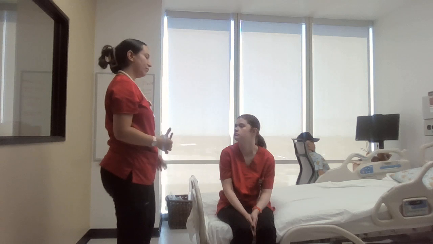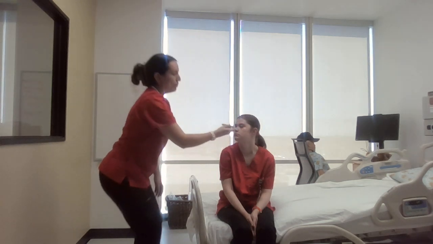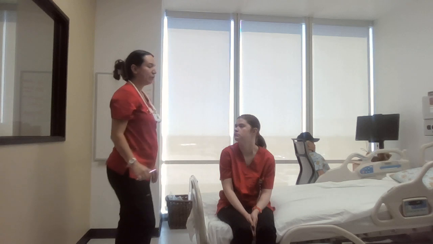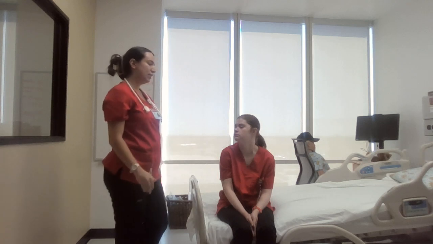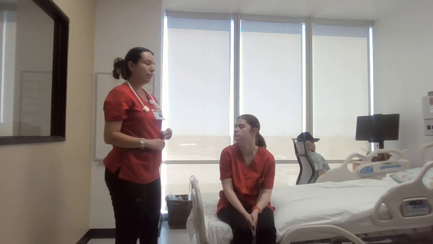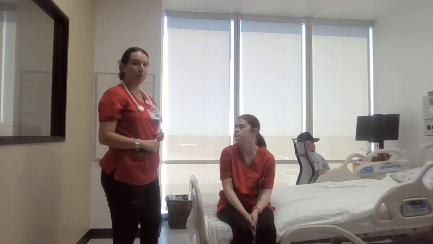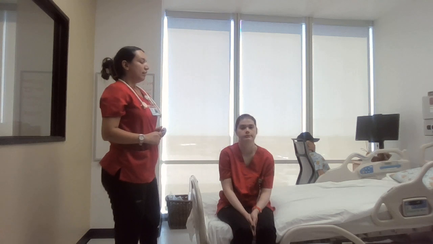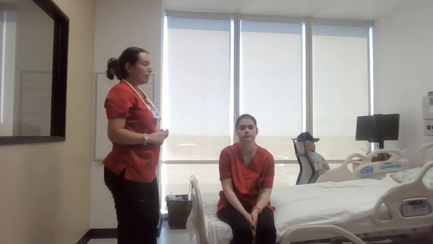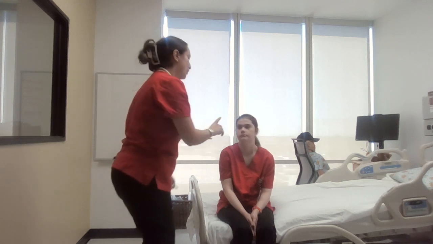Okay. So the pupils are about 6 millimeters in size, and they were equal, round, and reactive to light and accommodation. Since PERRLA is present, that demonstrates that cranial nerve 2, optic nerve, and cranial nerve 3, oculomotor nerve, are both intact. Then I'm going to assess the 6 cardinal fields of gaze to check for eye alignment and extraocular movement. So do me a favor, just follow my finger.